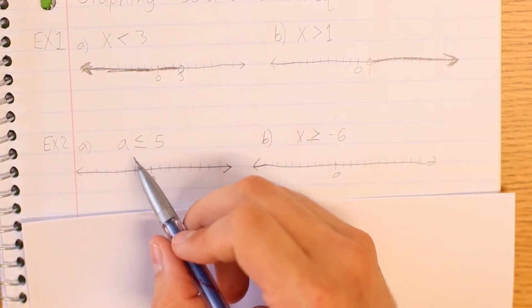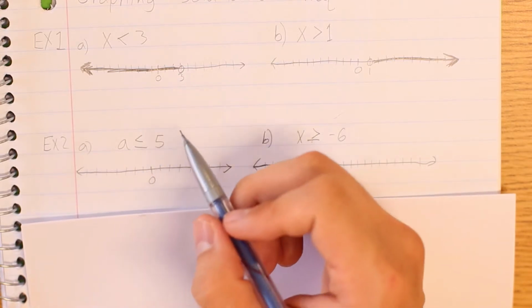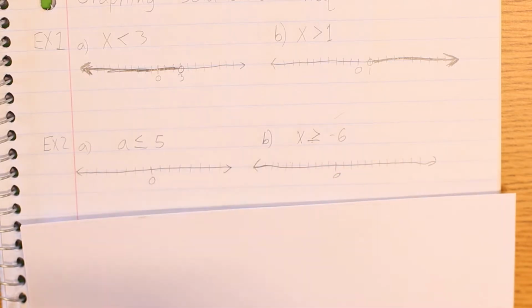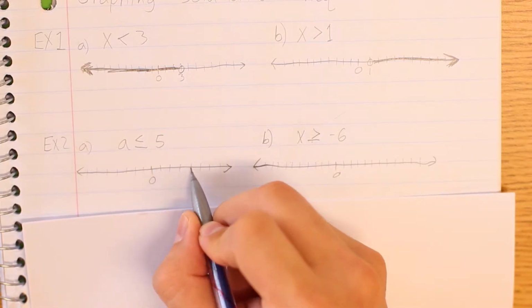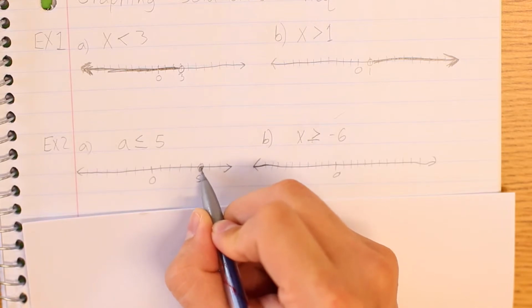Well, why? Think about it. 5 is less than or equal to 5. Well, that "or equal to" at the end makes us able to include the 5 as a solution. So this time, we're going to fill in our circle. So we need to find where 5 is. 1, 2, 3, 4, 5. We put a circle, but we need to fill it in, okay?